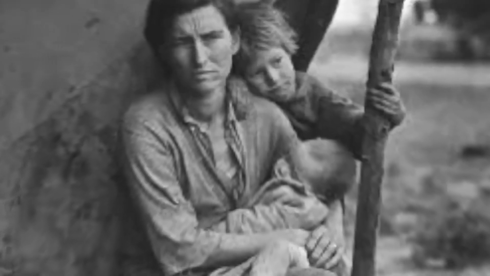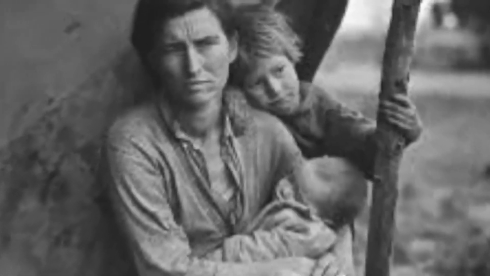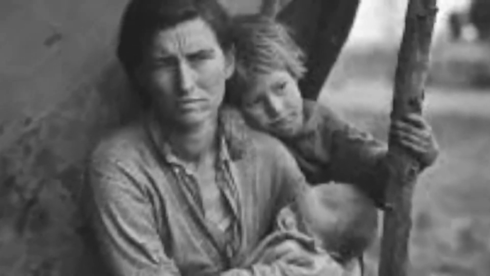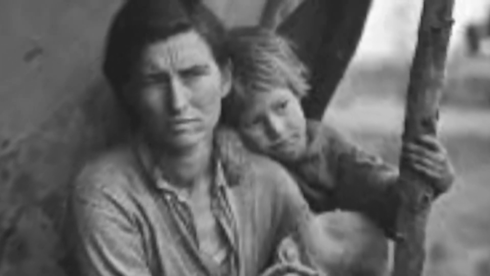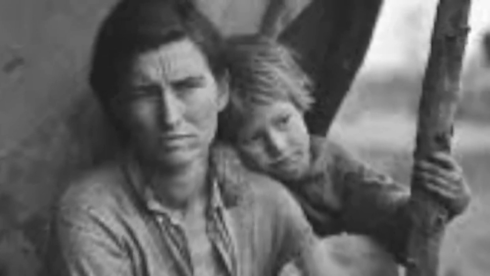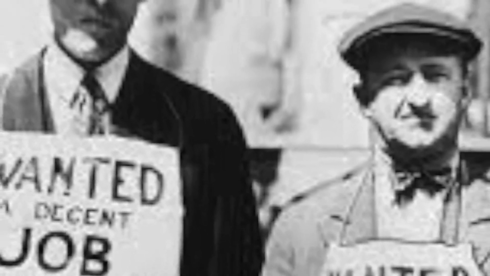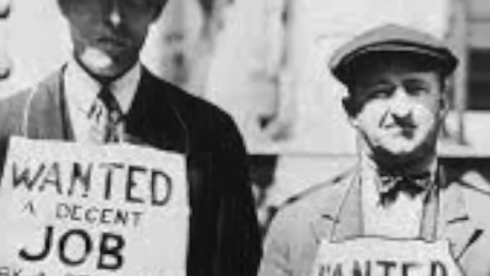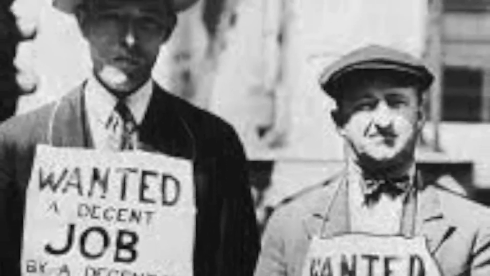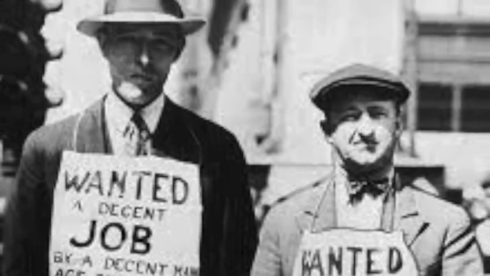Okay, I would like to draw your attention to these pictures. See? What country is it? European? US? Okay, the Great Depression, right?